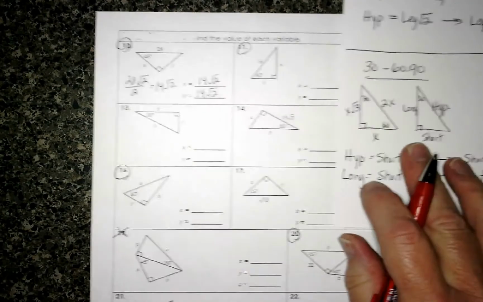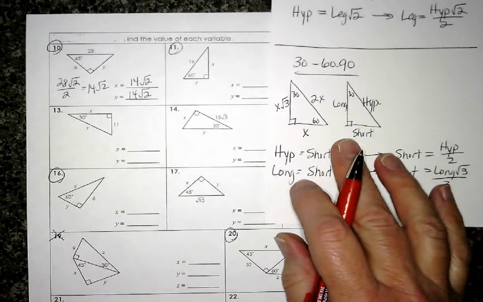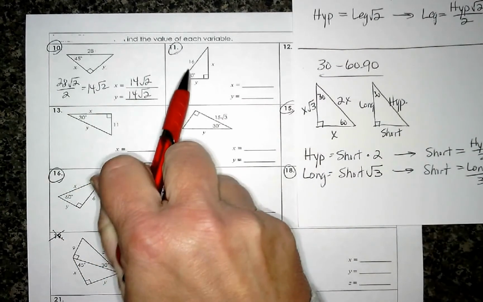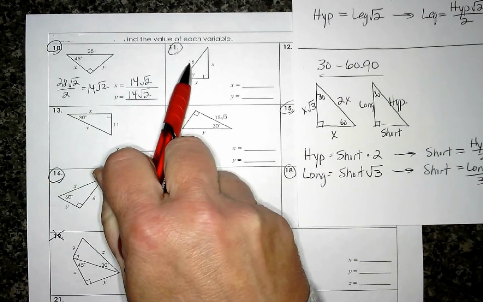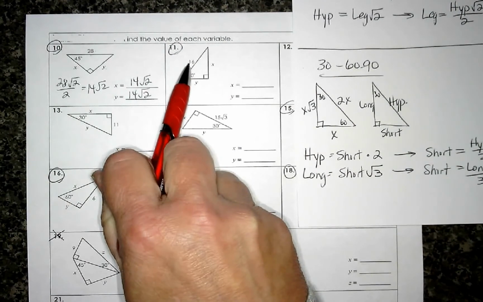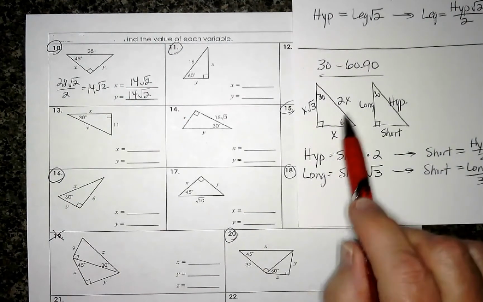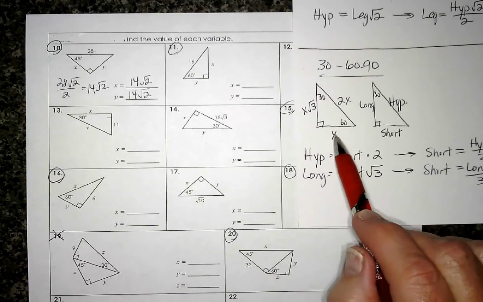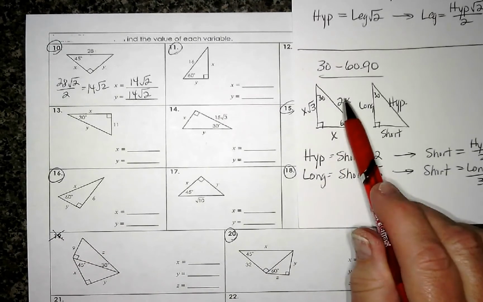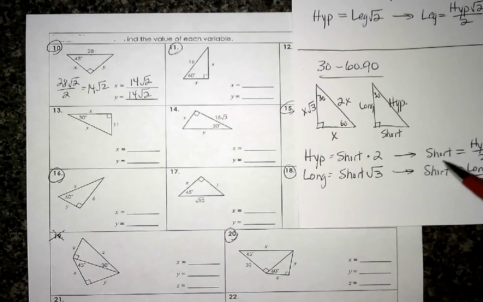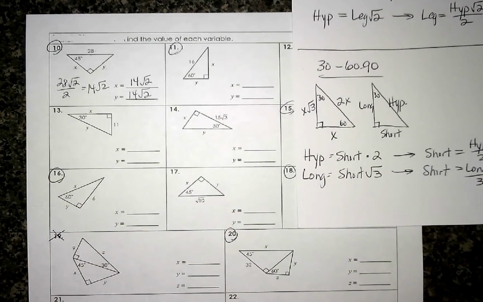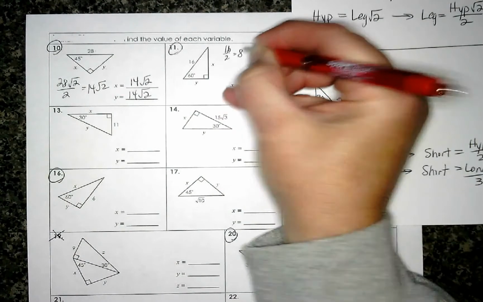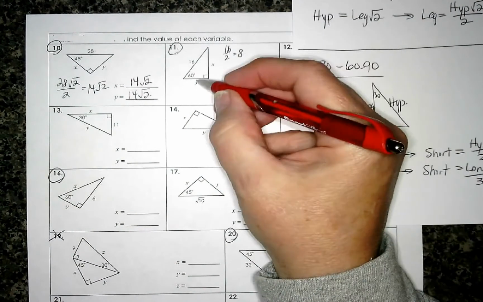Number 11. Okay, so that's these formulas here. Let's move this over here a little bit. If I look at what I have, 16 is the hypotenuse. The relationship between the hypotenuse and the short is times 2 or divided by 2, depending on which way you're going. So to go from the hypotenuse to the short, I'm going to divide by 2. 16 divided by 2 gives me 8. 8 is the short on this picture.